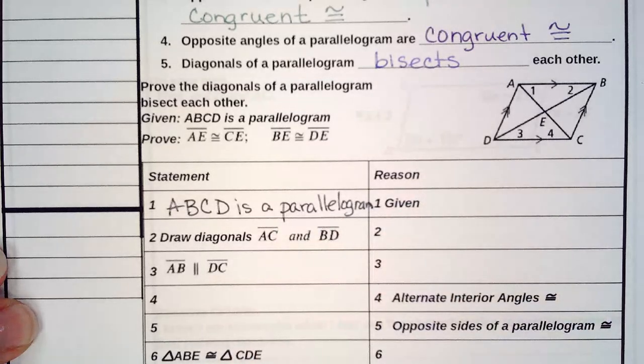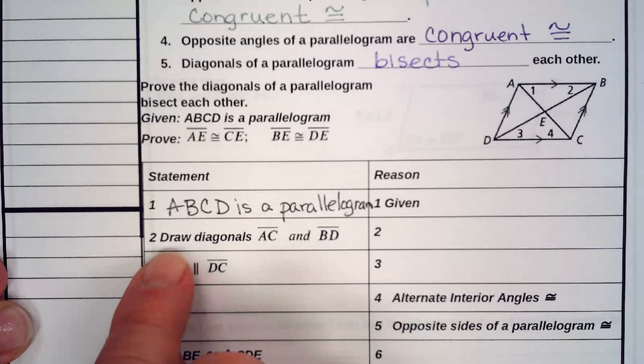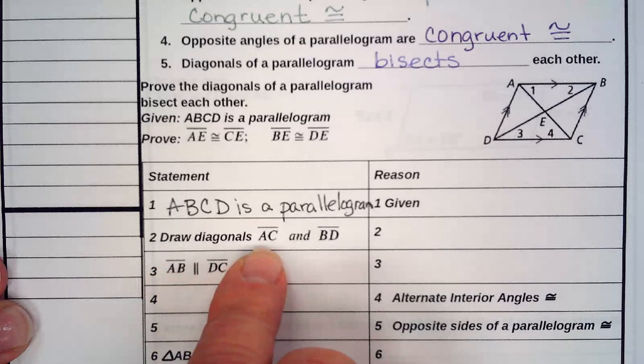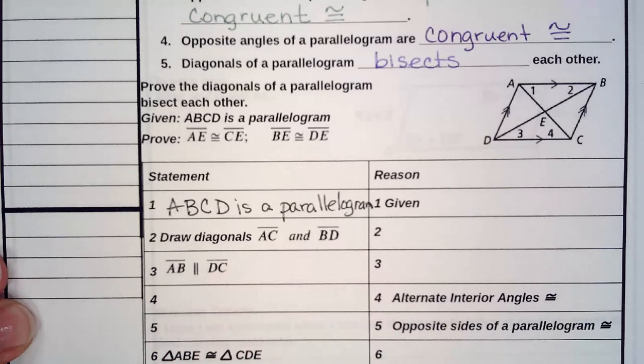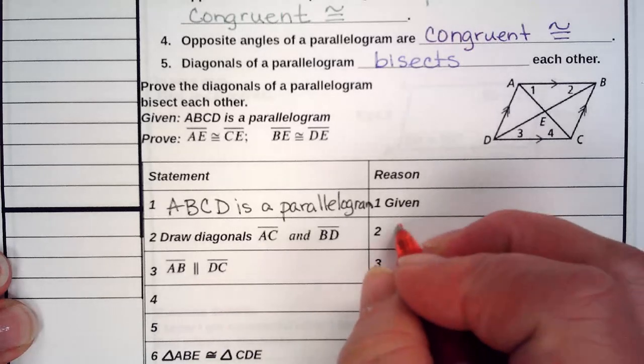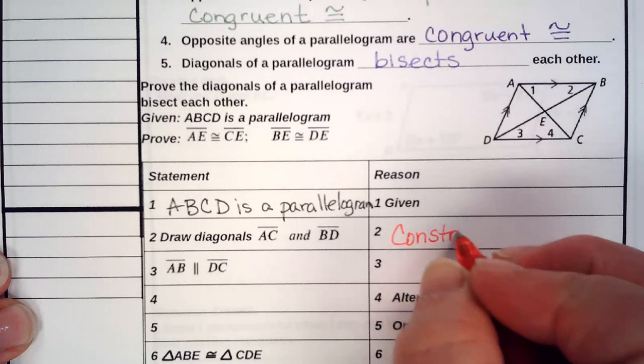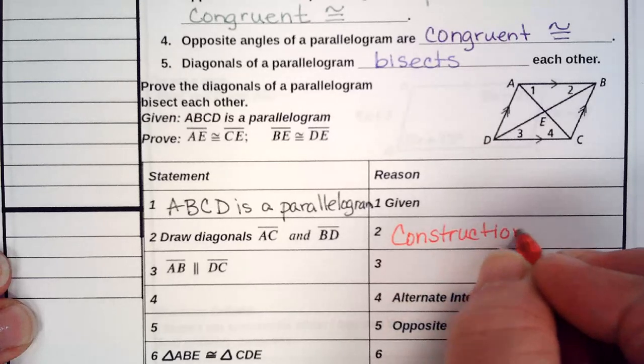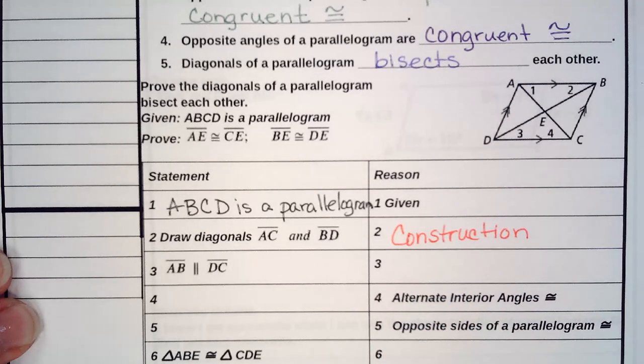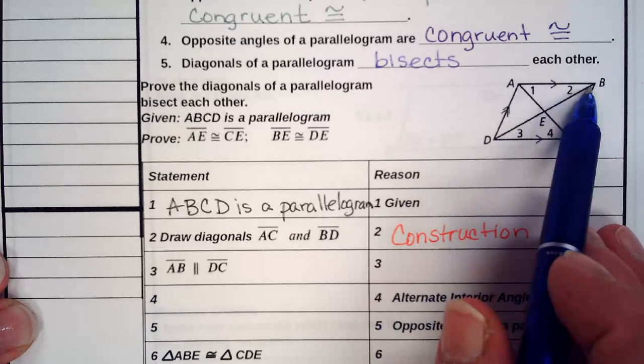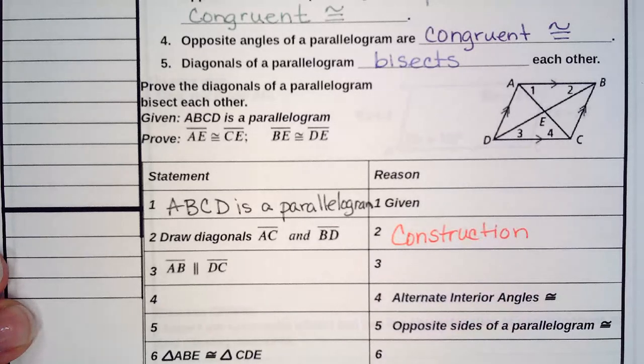Okay, now what does that mean? Well, it means that your opposite sides are what? They are congruent and they're parallel. So, second thing we need to do is to draw those two diagonals, AC and BD. This is what we call construction. We're doing it because we need those pieces to help us prove. Okay, how do we know that side AB is parallel to side DC? Well, that is the definition of a parallelogram.